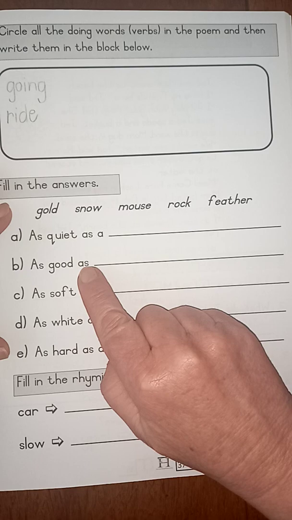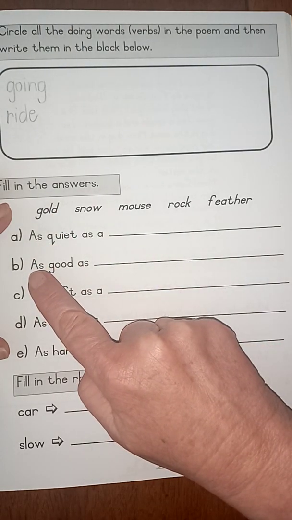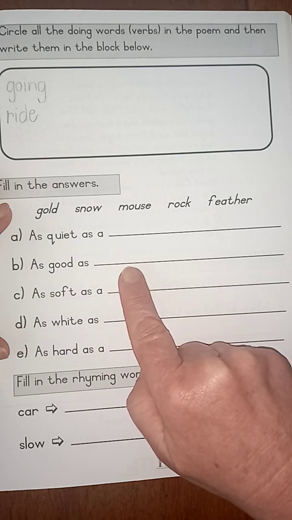As good as gold. The grade ones are as good as gold.